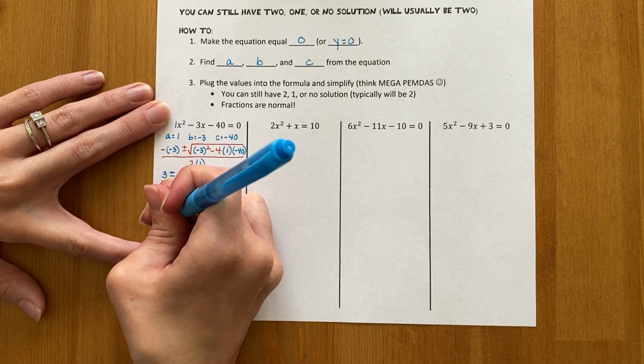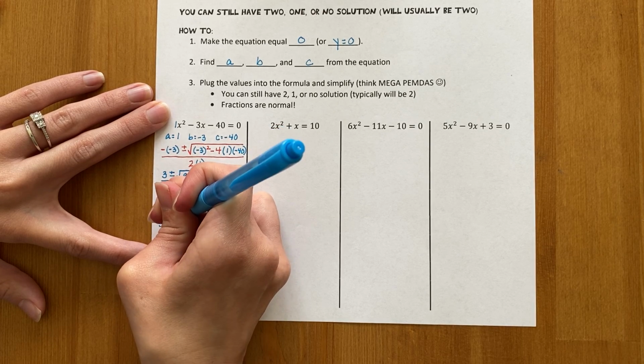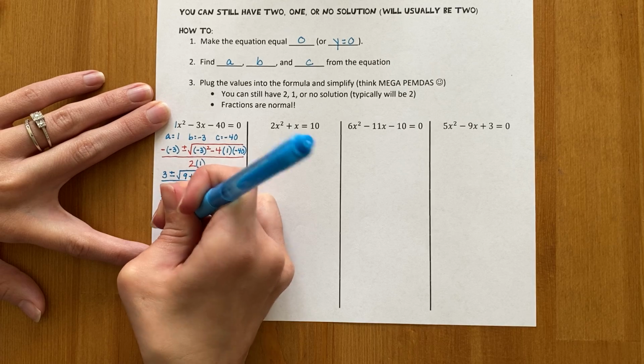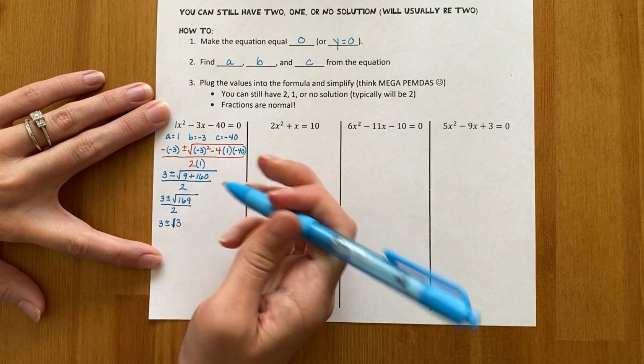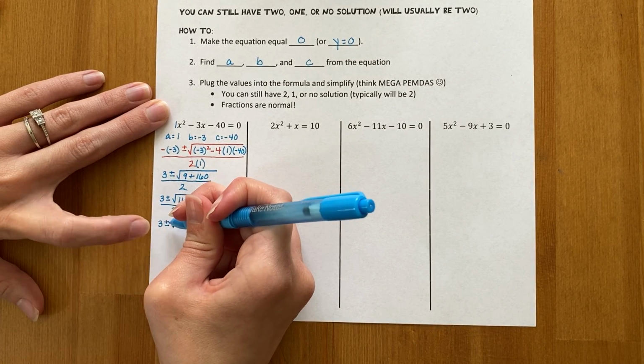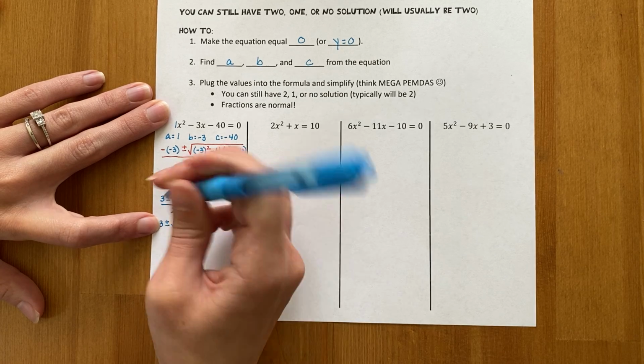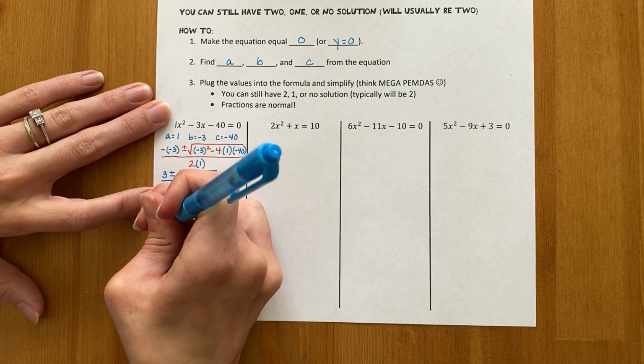So if you think back to our square root lesson, how it had 2 answers, the square root of 169 is 13. This actually takes care of the 2 answers for you. It has the plus 13 and the minus 13.